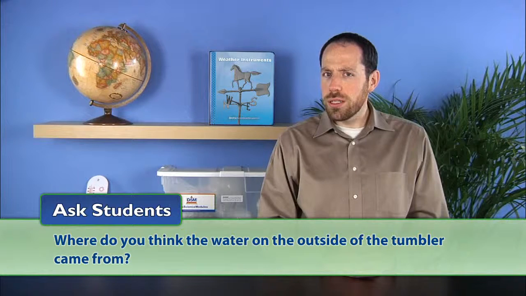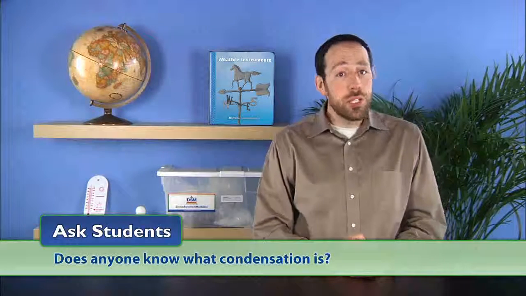Then ask students, where do you think the water on the outside of the tumbler came from? Students may suggest that it came from the air or from the tumbler. At this point, they should understand that it couldn't come from inside the tumbler because the lid is closed and the water inside the tumbler is blue and the water on the outside is clear. Next, ask students, does anyone know what condensation is?